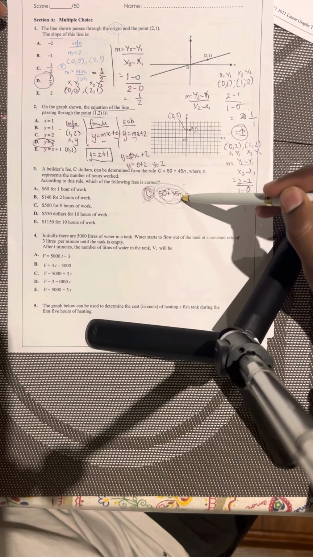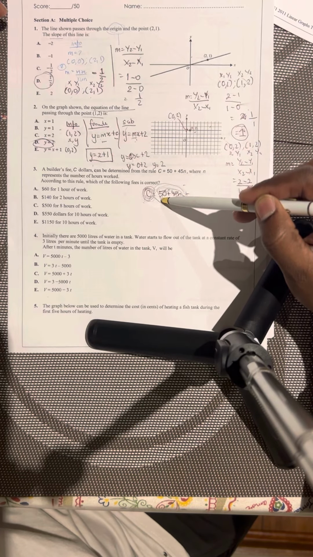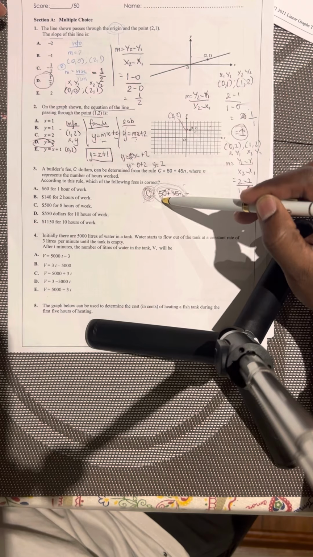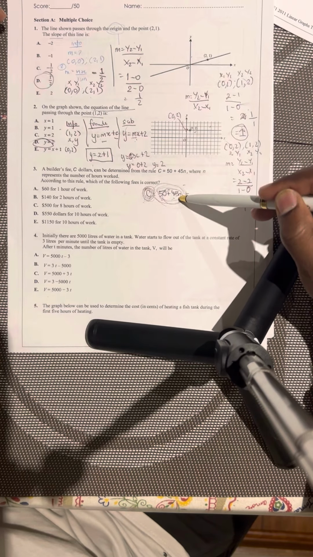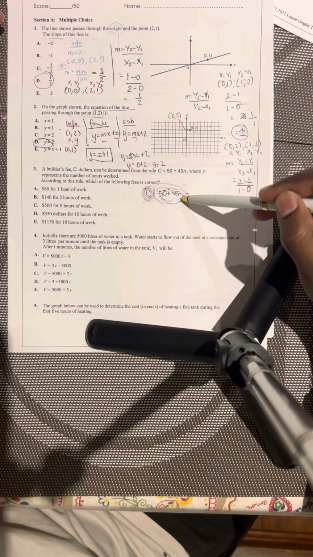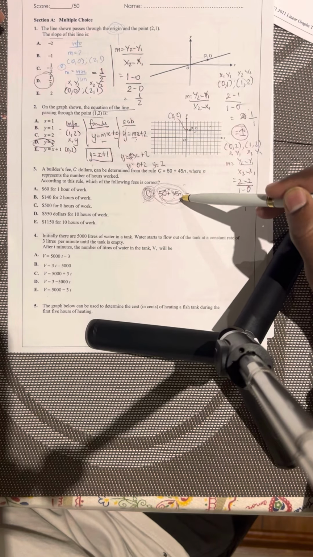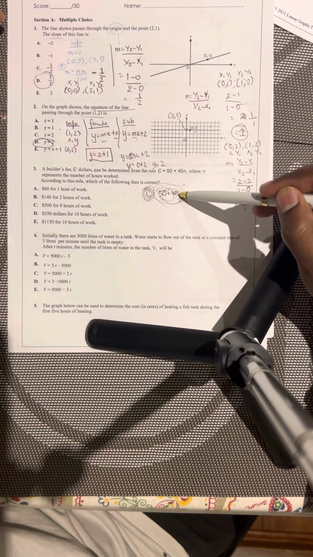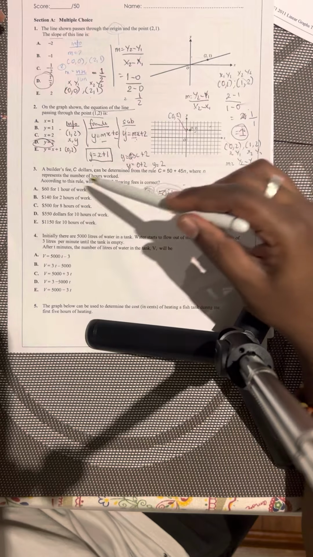So this is a term, but this is also a term. 50 is called a constant term because it doesn't change. Whereas this term actually does, 45N. Because if you change the N to a 1, if you change the N to a 2, this amount changes. So let's plug it into the formula.